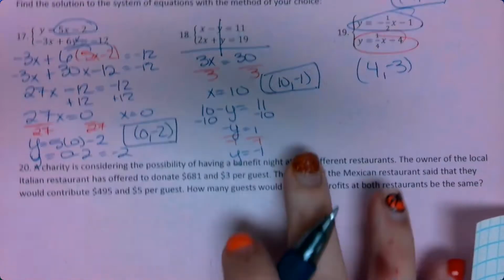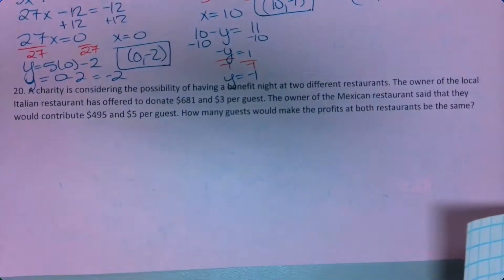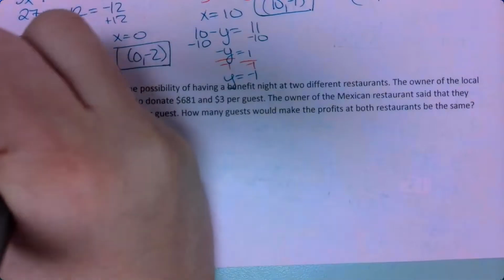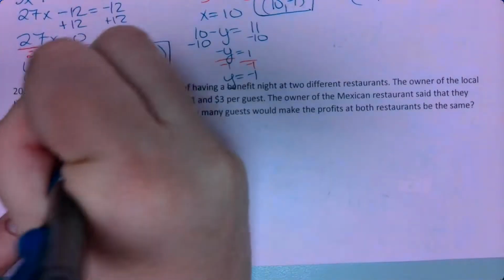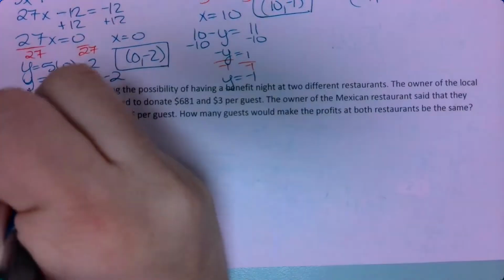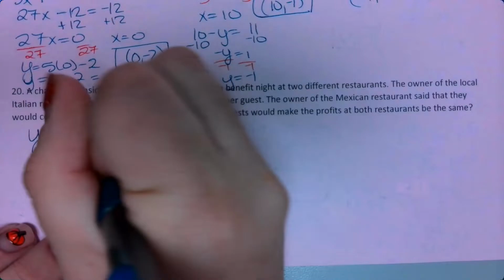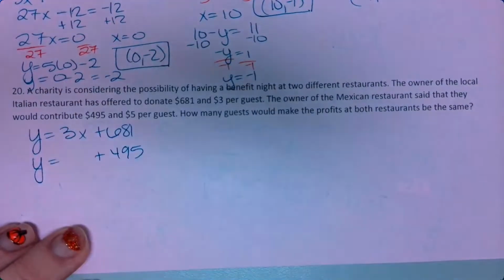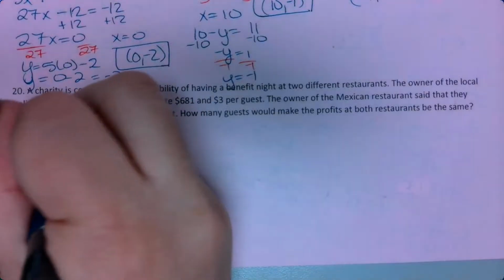Okay, my last question says a charity is considering the possibility of having a benefit night at 2 different restaurants. The owner of the local Italian restaurant has offered to donate $681 and $3 per guest. So I'm going to do 3x plus 681 because they're going to donate that 681 even if no one shows up to their restaurant. The owner of the Mexican restaurant said they will contribute $495. So theirs is going to be y equals something plus $495. And they're going to donate $5 per guest, so 5x.